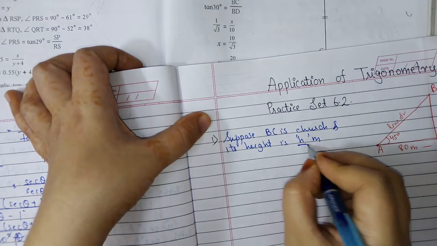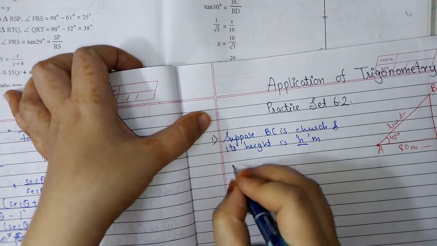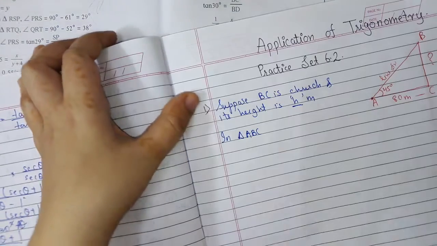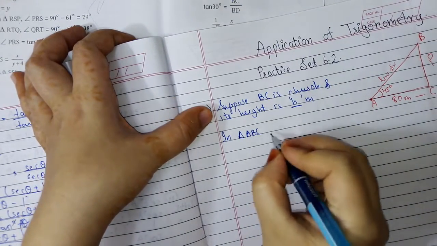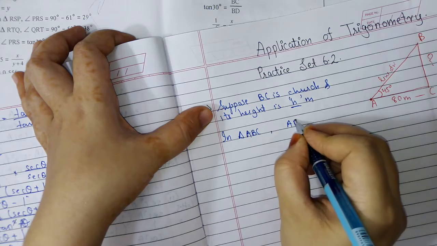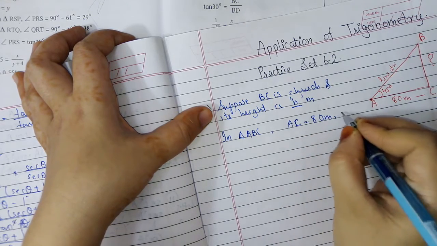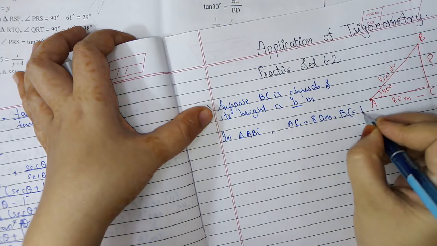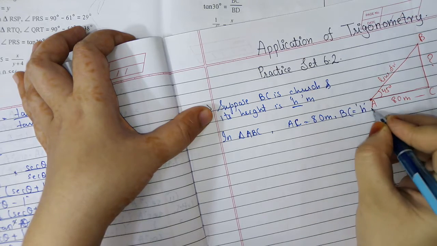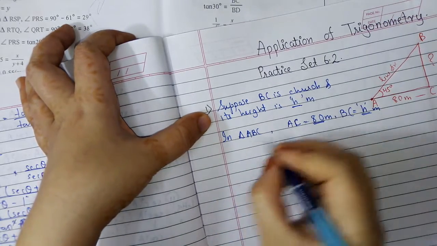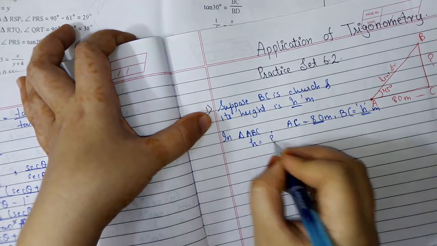Okay, this is h meter. So in triangle ABC, here I am giving the name of a triangle ABC. In triangle ABC, AC is given as 80 meter and BC we have assumed as h meter. Okay, so these are the dimensions and we have to calculate height or h.